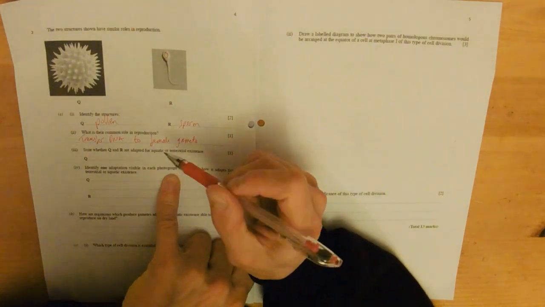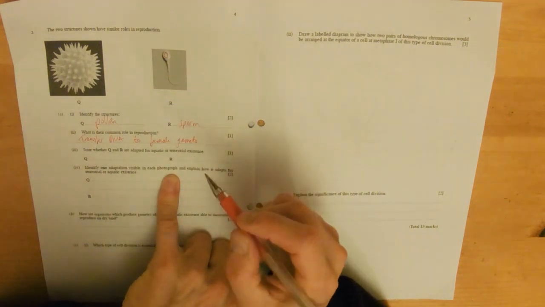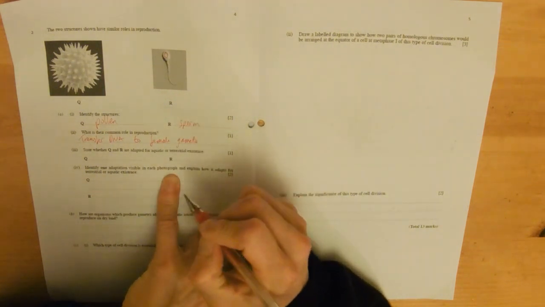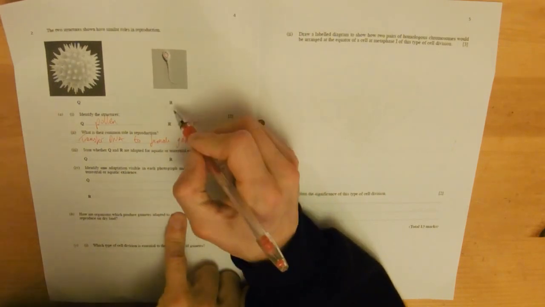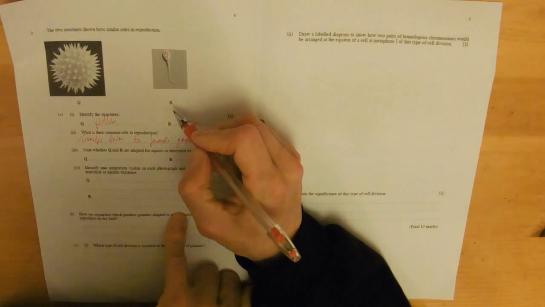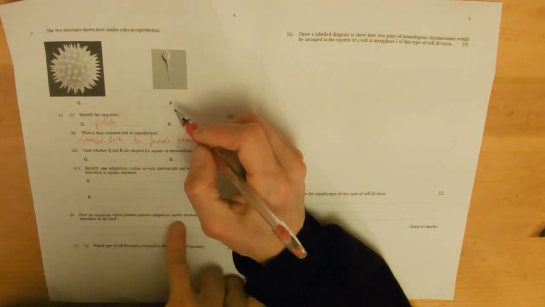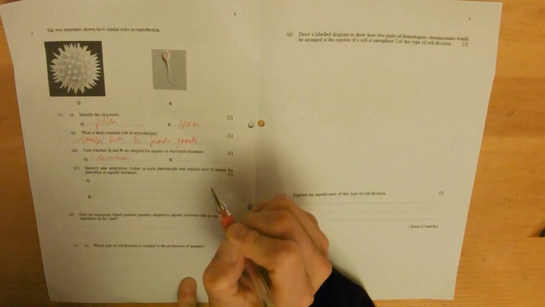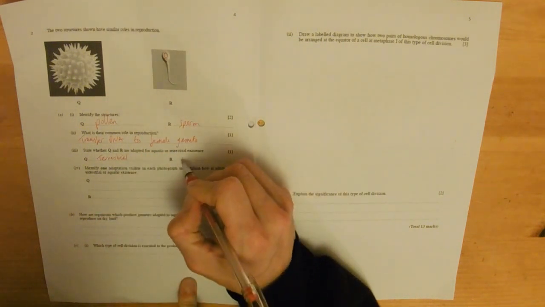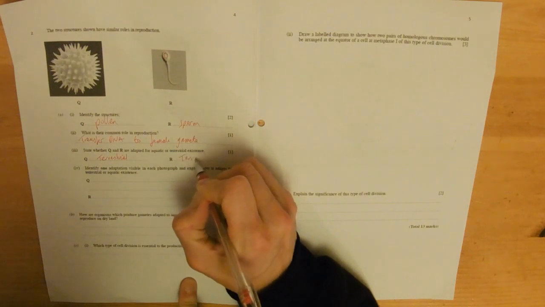Well, you're on land most of the time, and you're producing sperm, your species, so that's going to be land. So terrestrial. And this is also terrestrial.